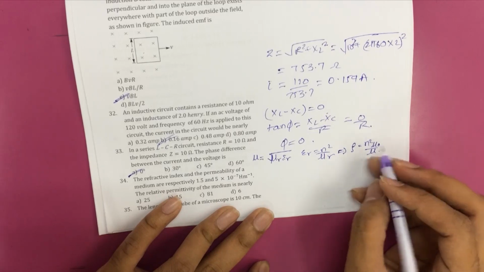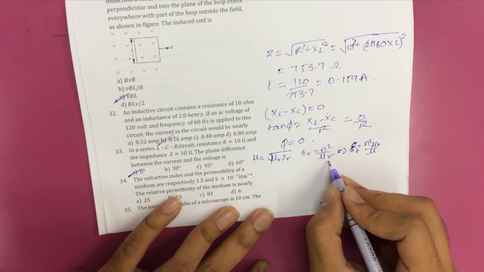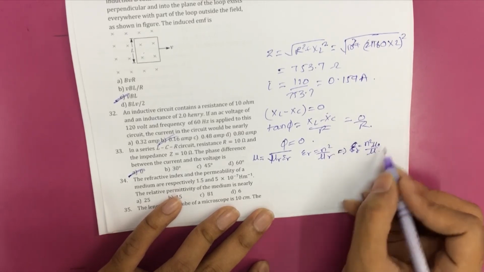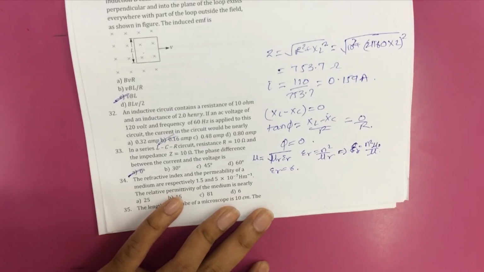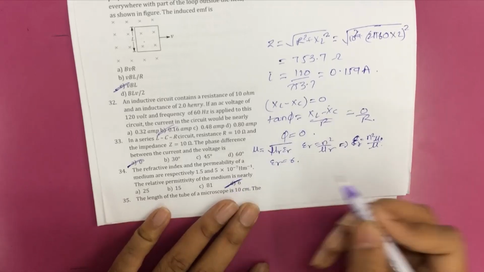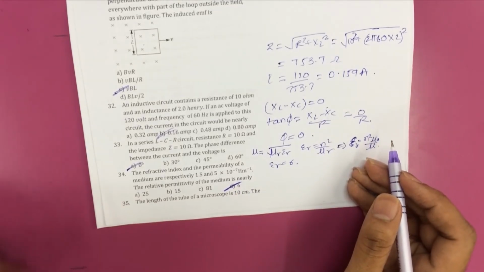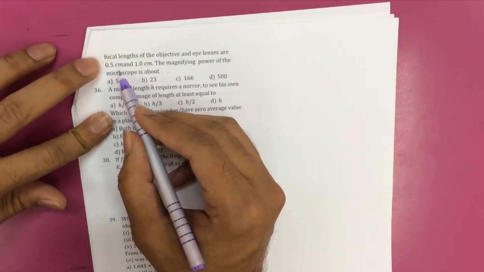So I would obtain from here, epsilon r is n square mu 0 by mu, because mu r is mu by mu 0. So substituting all of these values, you will get epsilon r is equal to 6. Value of mu 0 is 4 pi multiplied by 10 raised to minus 7. n is given to you, that is the refractive index, and mu is also given to you. So you'll get epsilon r equal to 6. That is option D would be your correct answer here.